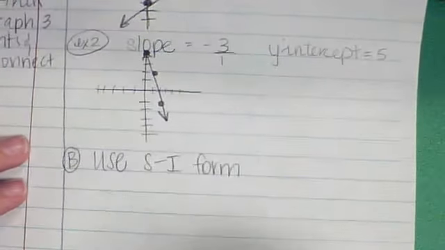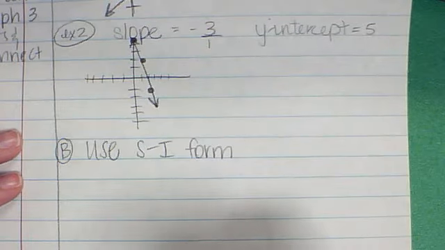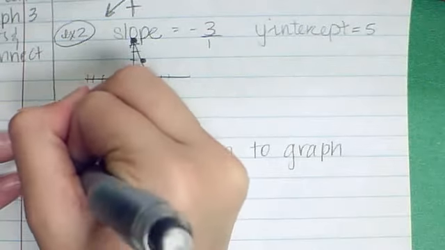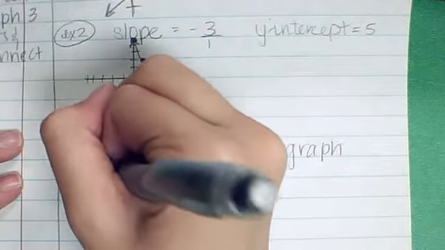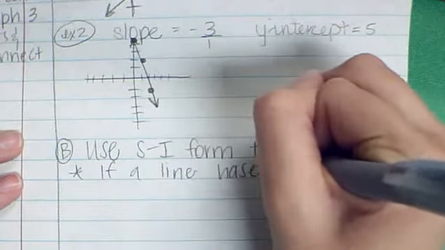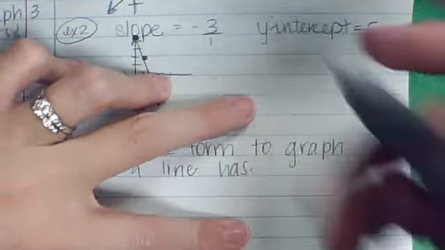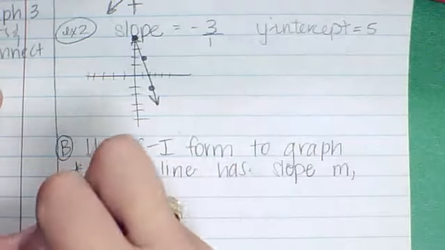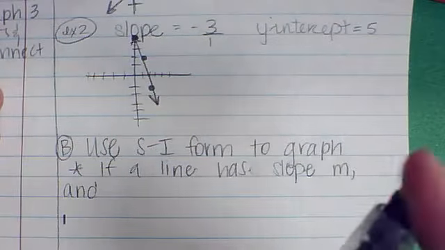Part B for today is to use the slope-intercept form. If I'm given the slope-intercept, and I'm just abbreviating that SI for now, to graph. Let's go ahead and get a definition for slope-intercept form. And that is if a line has a slope m and a y-intercept b.